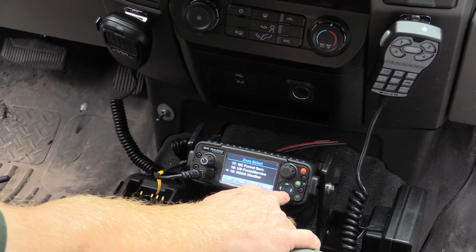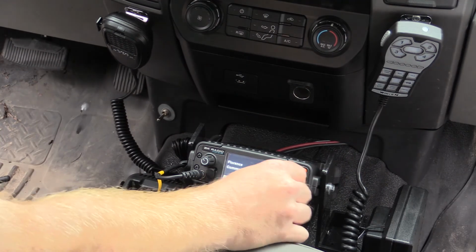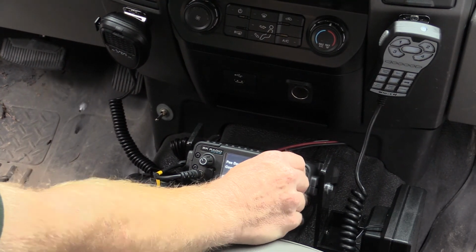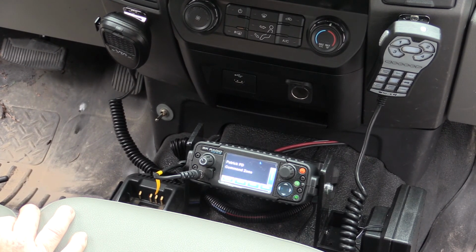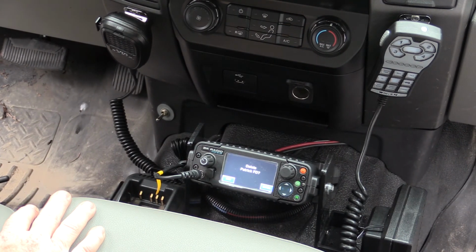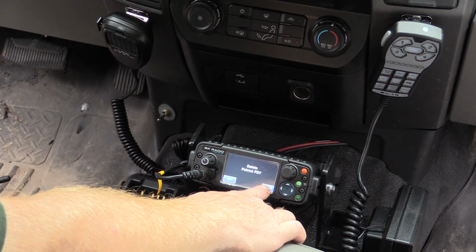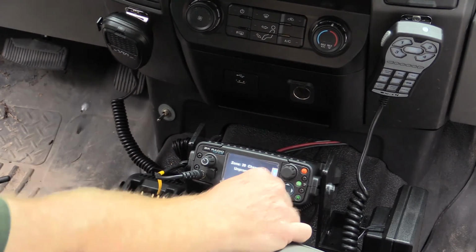So if we go back to Zone, and we arrow down to Command Zone, enter, and we look what's in the zone, Patrick Fire Department is actually in his command zone. Let's say we want to take it out of the command zone. We don't need it anymore. Delete Patrick Fire Department from the command zone, enter, and that says unprogrammed.